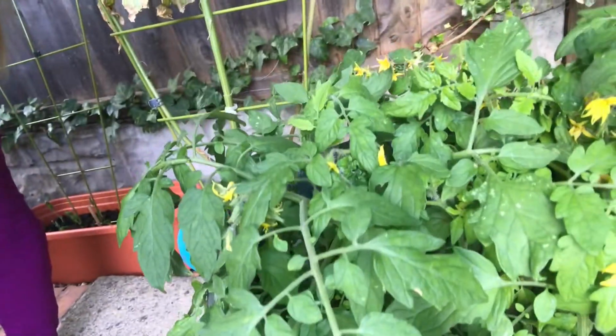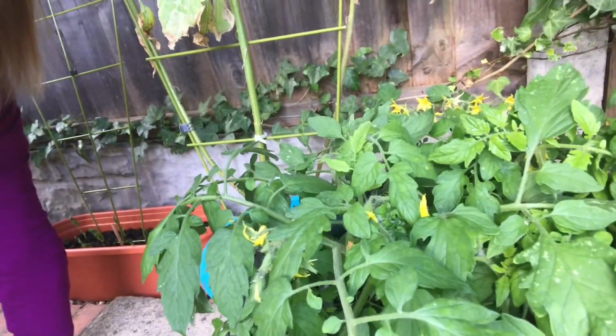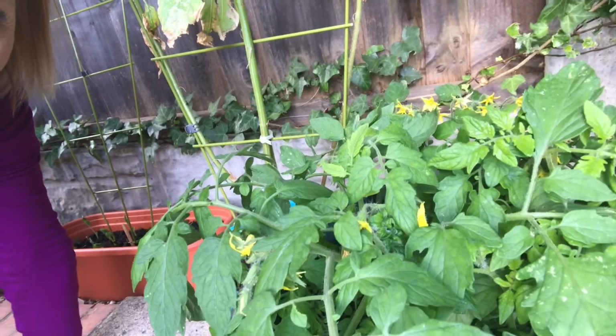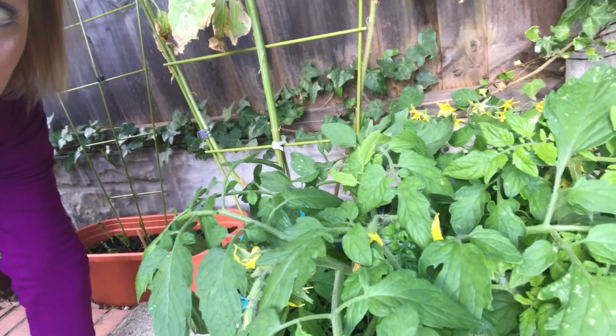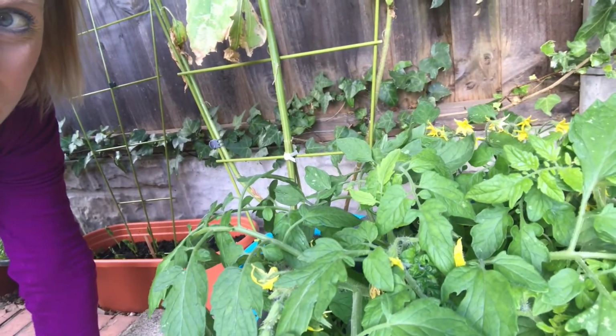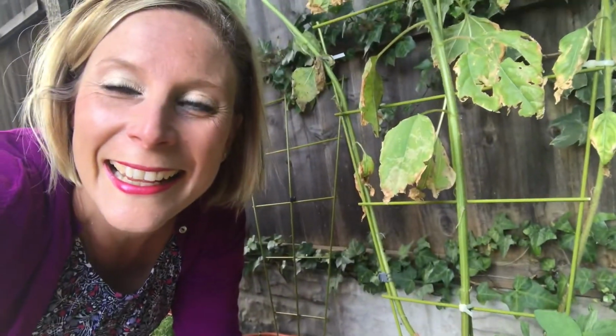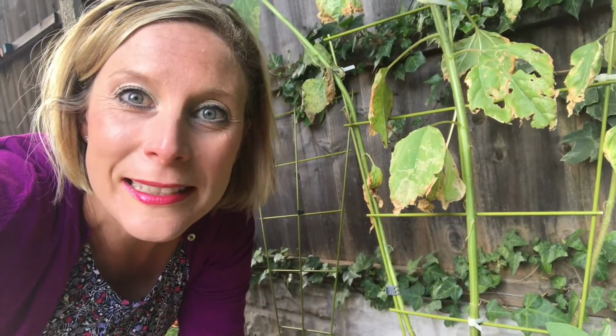Can you see the flowers? Just like the apples, the flowers are going to turn into tomatoes. Just like the flowers on the apple tree turn into apples. Isn't that exciting? So let's see what you're going to do today with your literacy. Are you ready? Here we go.